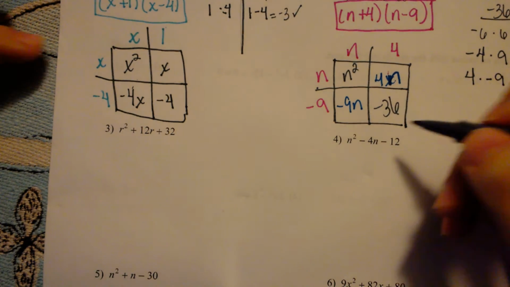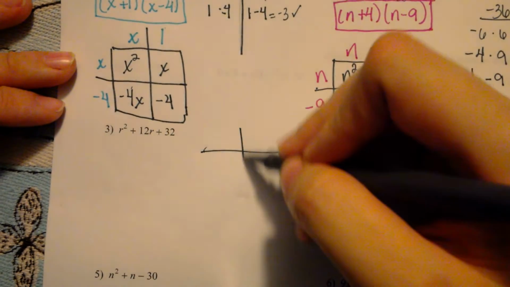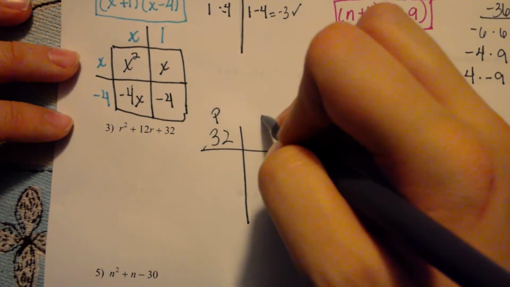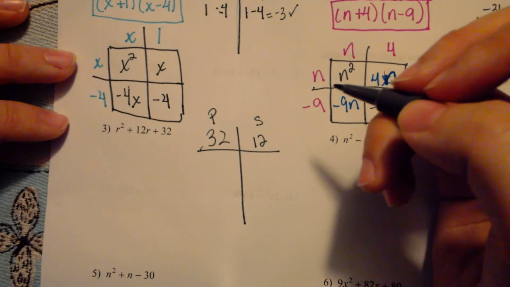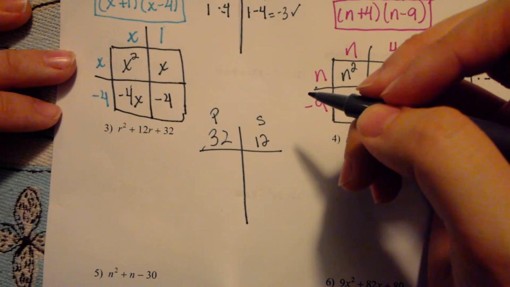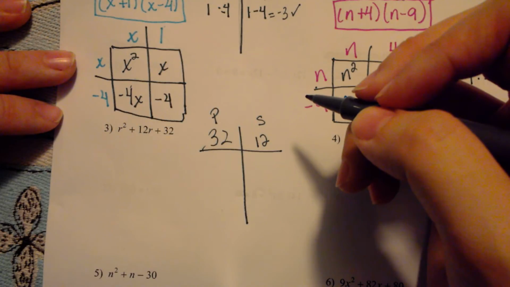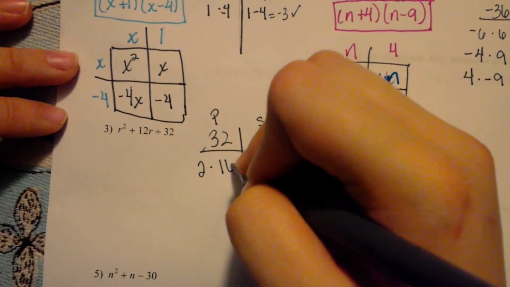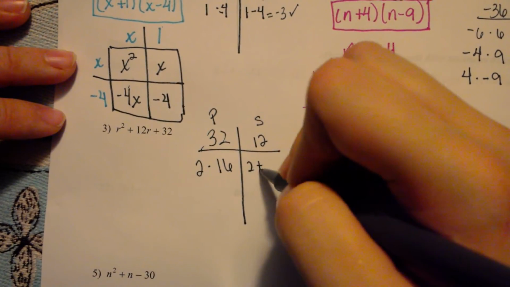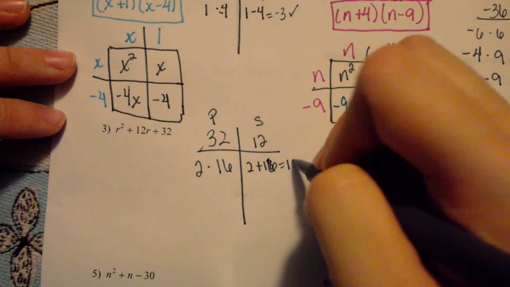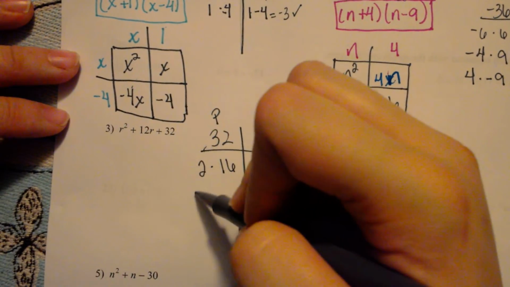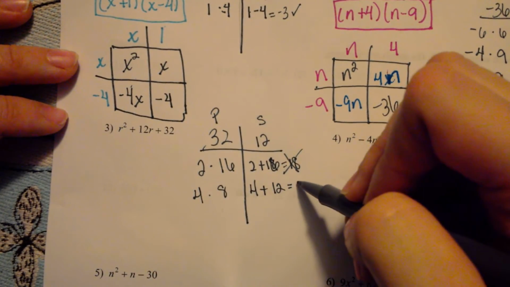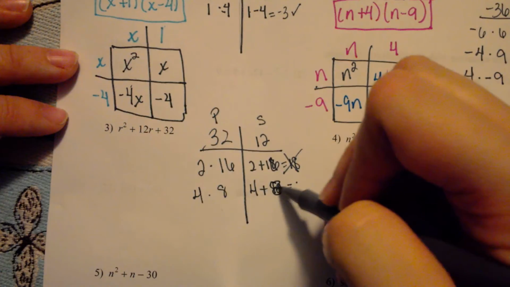So number 3, my table, I need to multiply to get 32, and I need to add to get 12. So 32, 2, and 16. Those add to get 18. 4 and 8 give me 12.